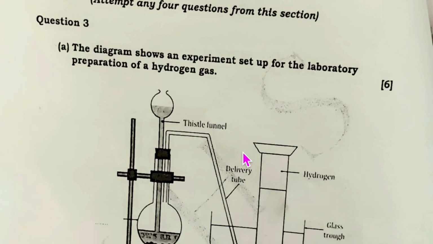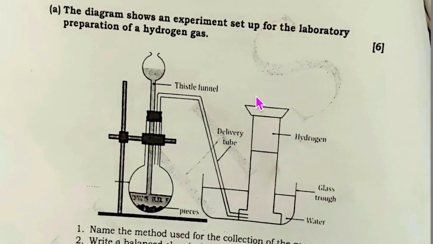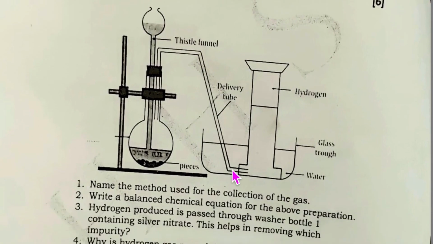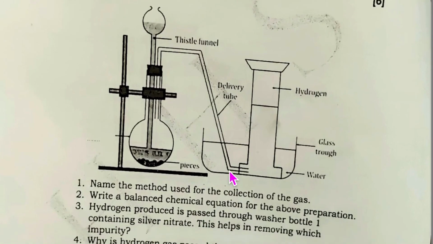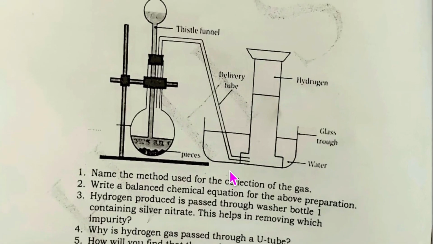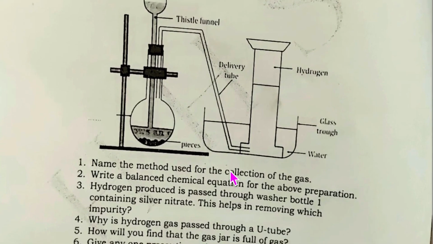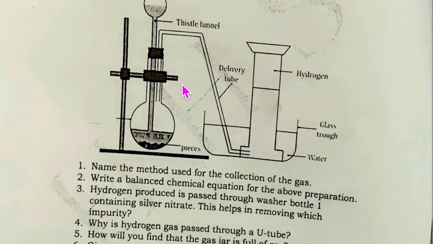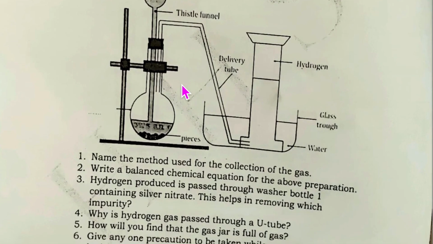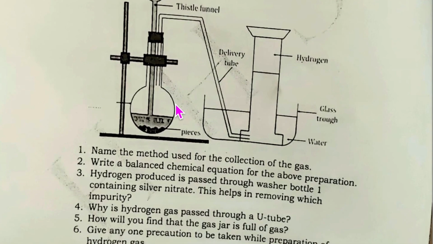Our question number 3 shows the diagram. It is for the laboratory preparation of hydrogen. Let us look at this diagram, and there are 6 questions on this, 6 marks. I think you know that this is the thistle funnel. It will go outside the frame, but doesn't matter. This is the thistle funnel.